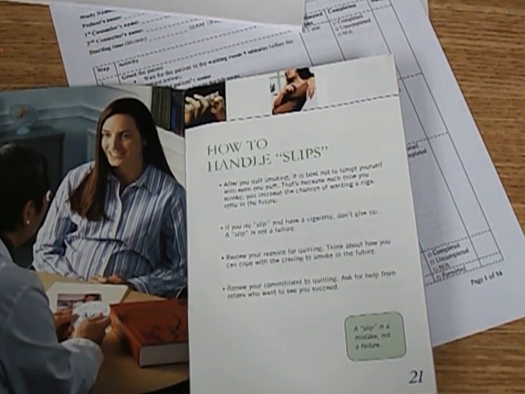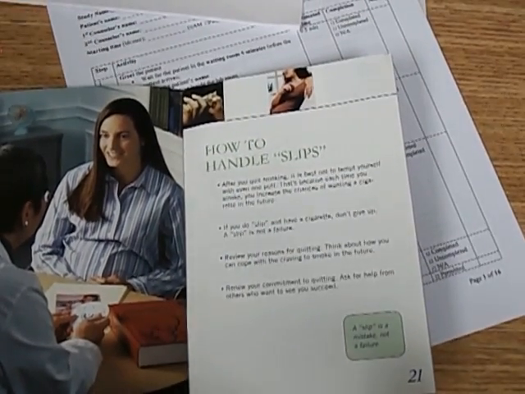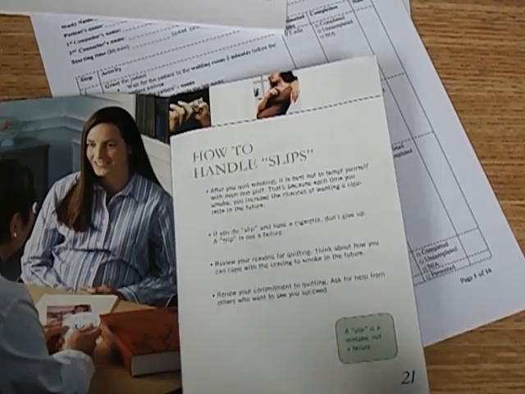The reason I want to point that out is that it's okay to slip. People slip all the time. And it's important for them to tell us that they slipped so we can address the issue and not keep it in the shadow. So we want to hit the issue straight on. Talk about the slip. Why did you slip?